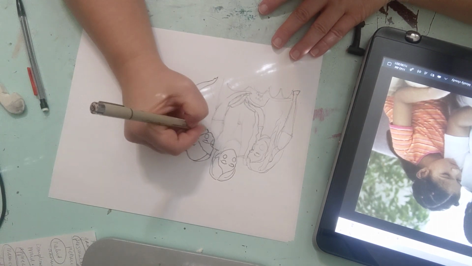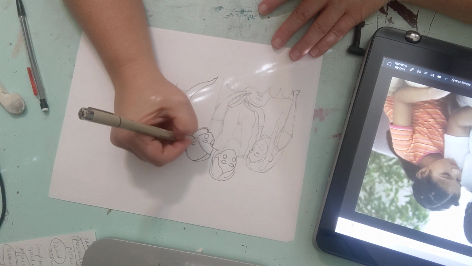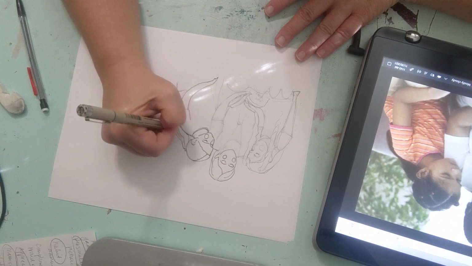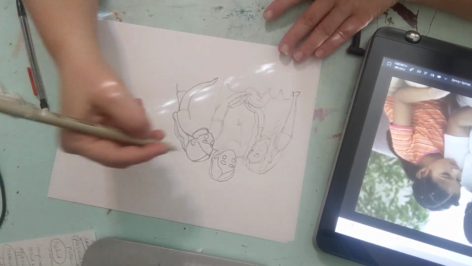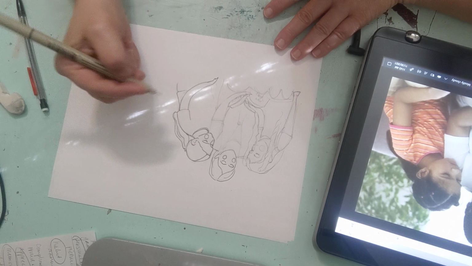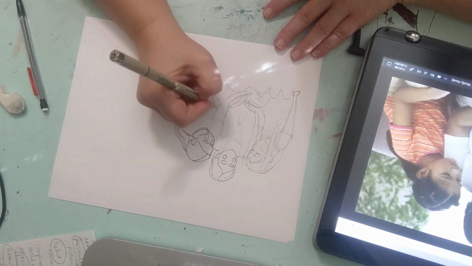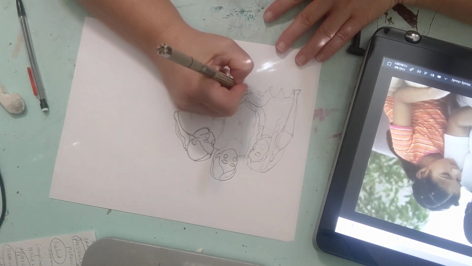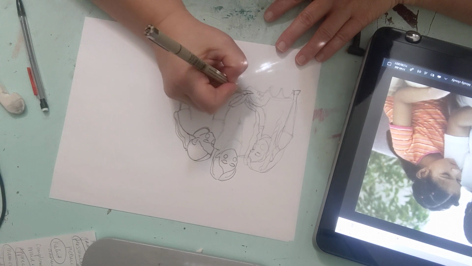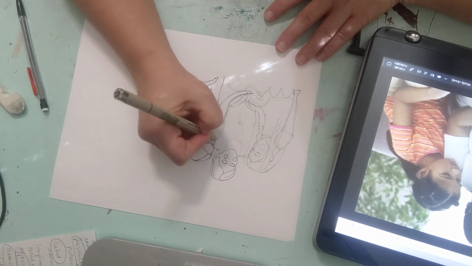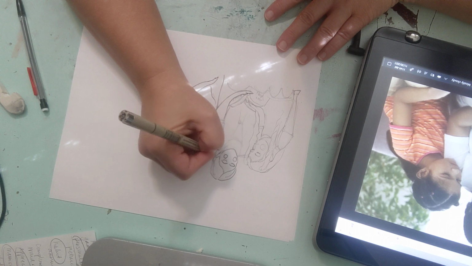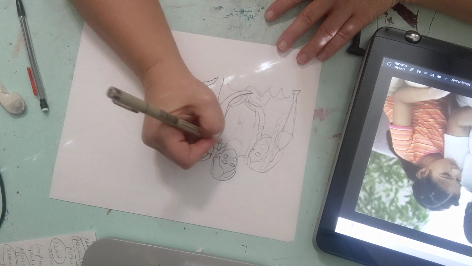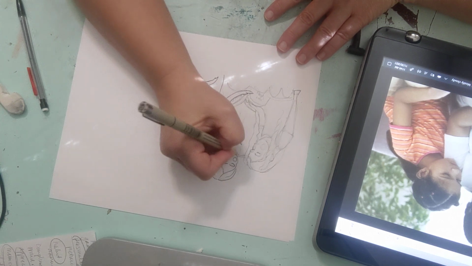Give her a nice neckline. Her hair is falling right there.